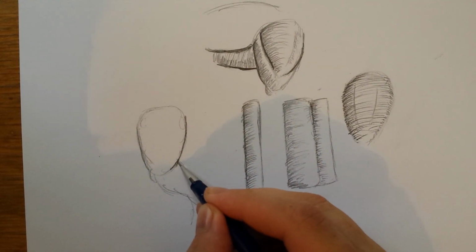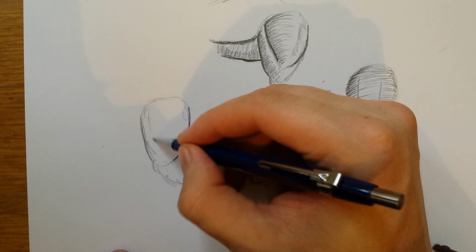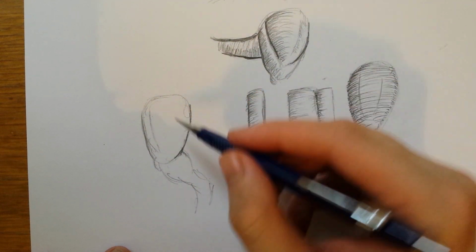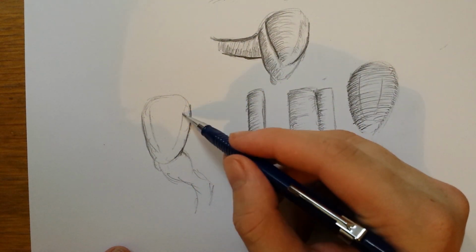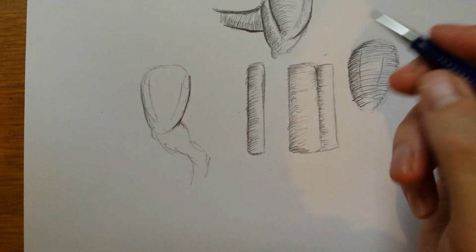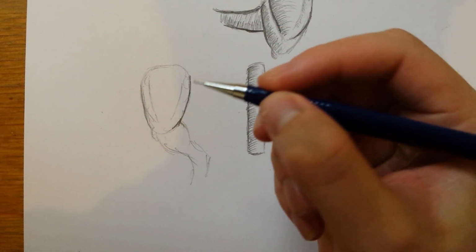And then what you want to do is get the muscle lines in very light. And now we're going to use the same technique that I like to use on a lot of my drawings.